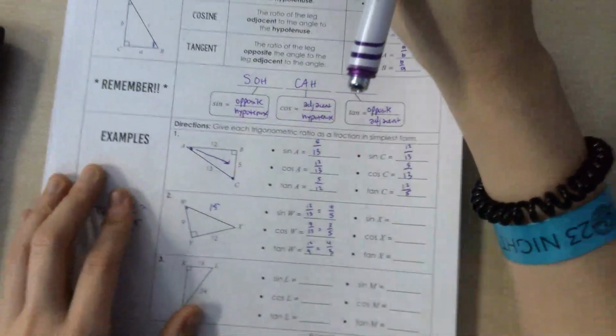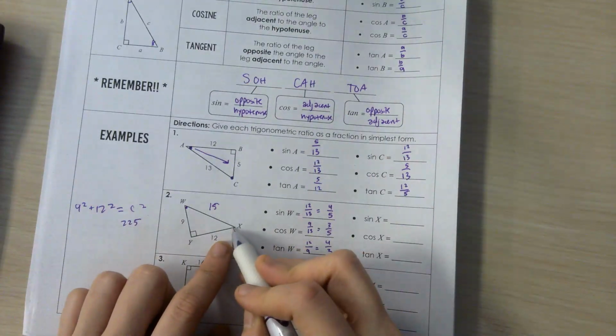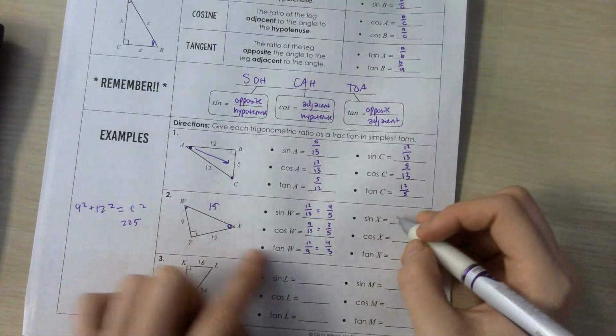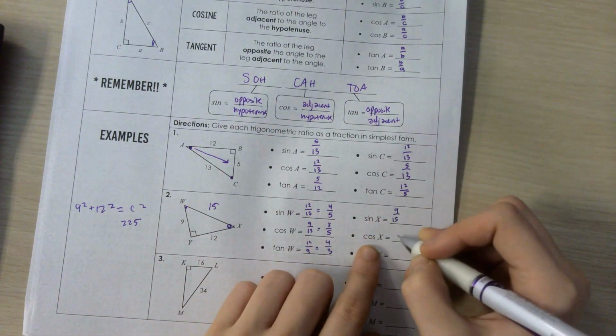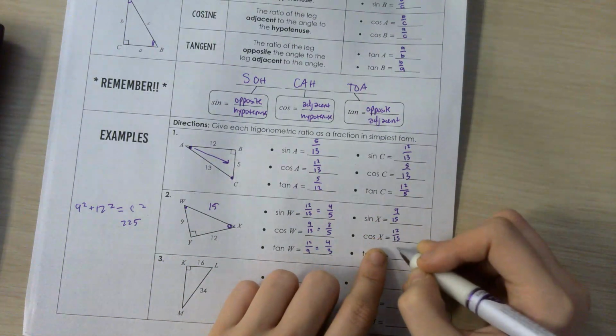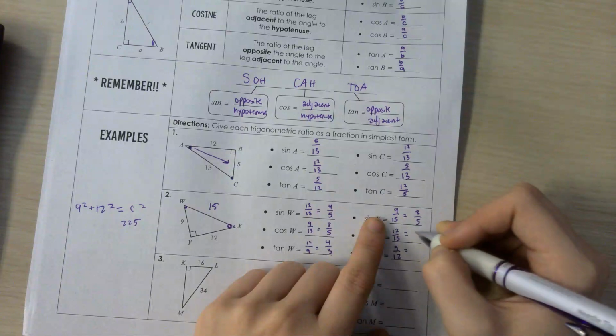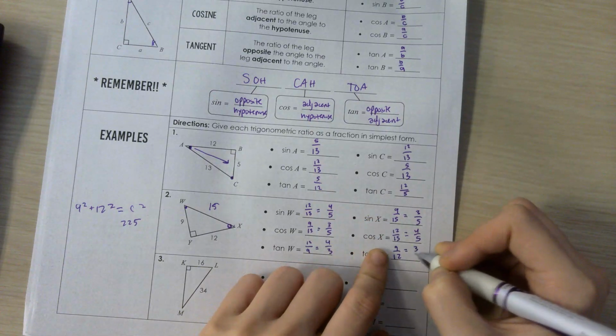Right? And if we're here at X, then our opposite is now 9 over 15, 12 over 15, 9 over 12. So 3 over 5, 4 over 5, 3 over 4.